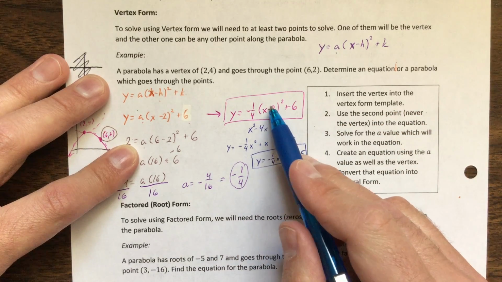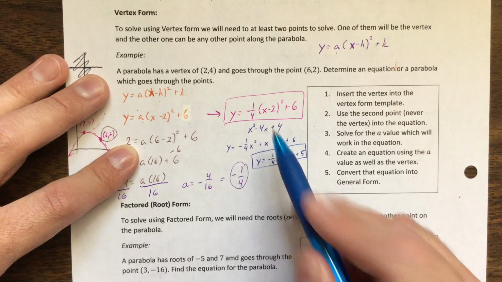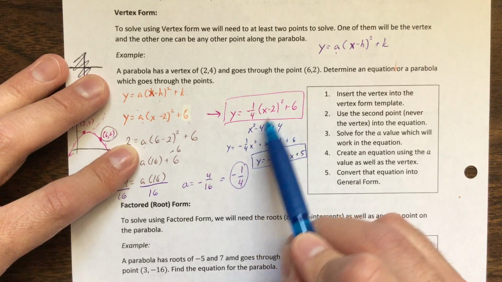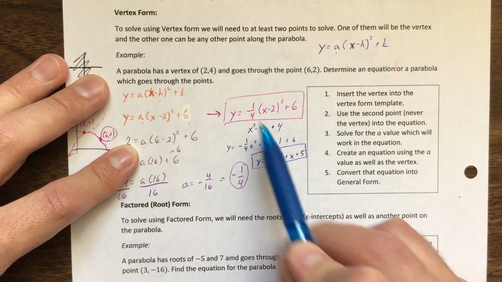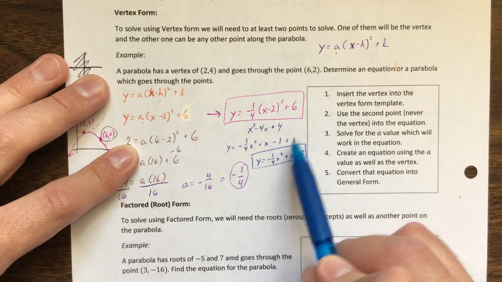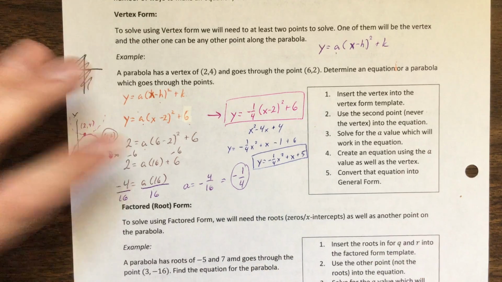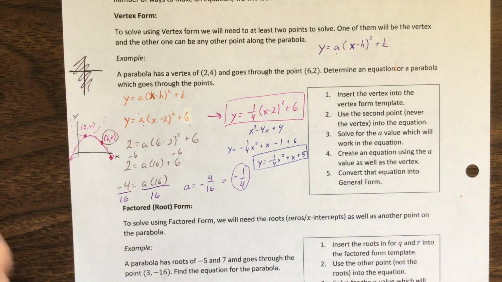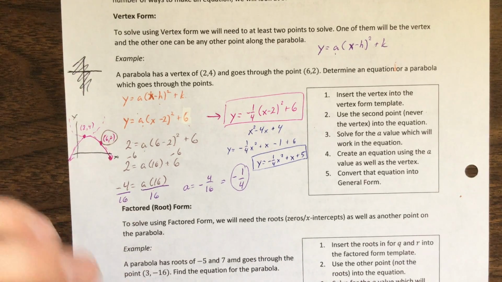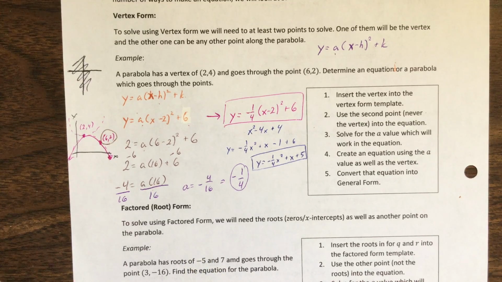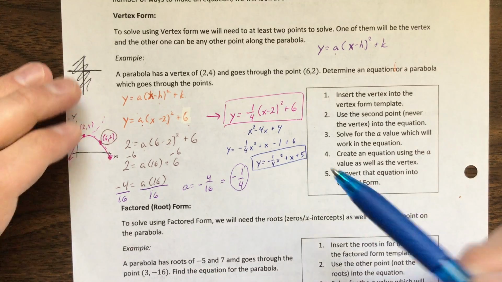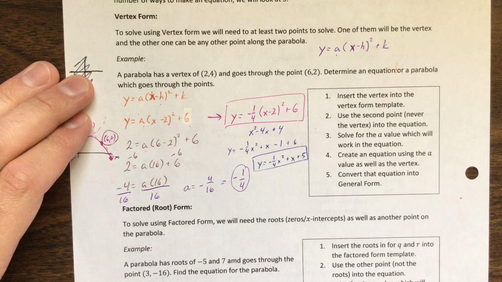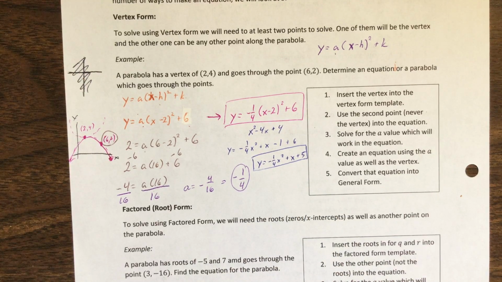Okay, so we multiply out this (x minus 2) squared, and then we multiply that by negative 1/4, because that's multiplied to the brackets. Then we add 6 to the end, and that would be our general form. Now again, if we put this or this into Desmos, it's going to give us the exact same parabola, so we don't need to convert it to use Desmos for it, but it's sometimes nice to at least be able to see what it looks like in general form as well. Okay, A, B, and C in our general form equation.